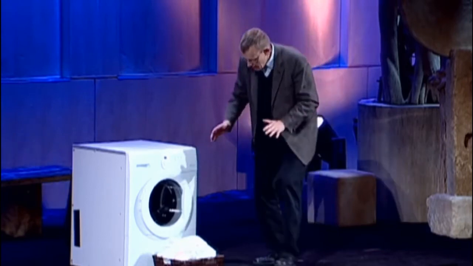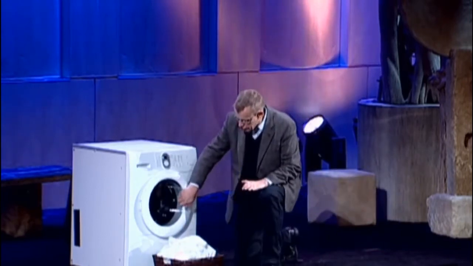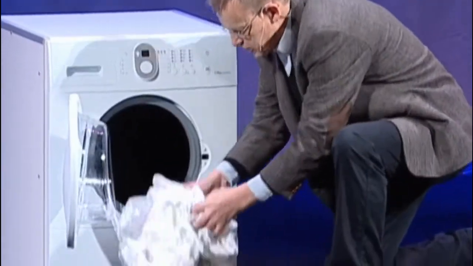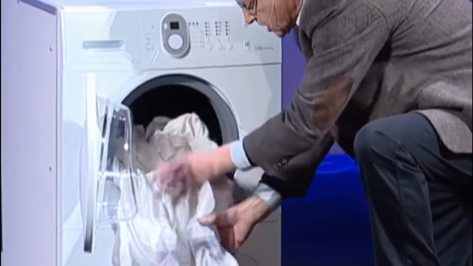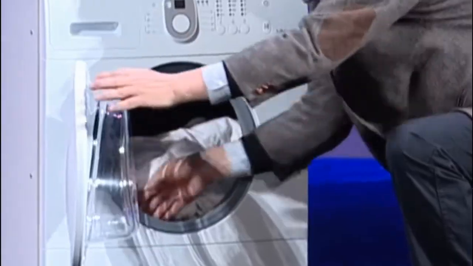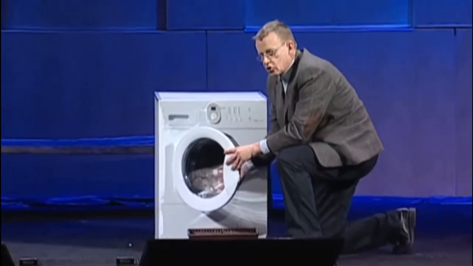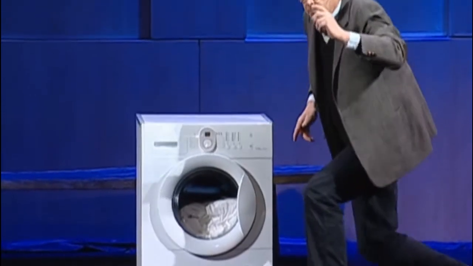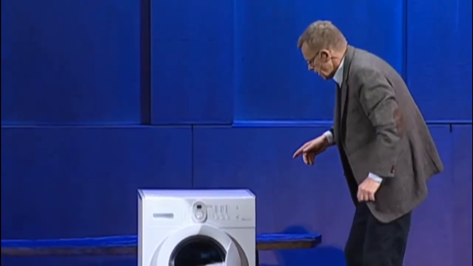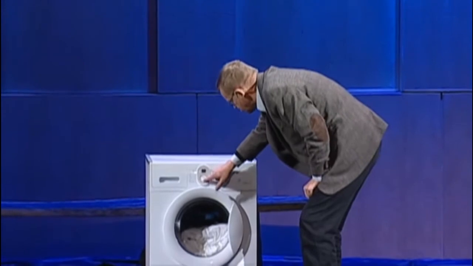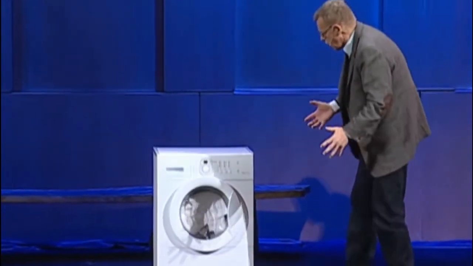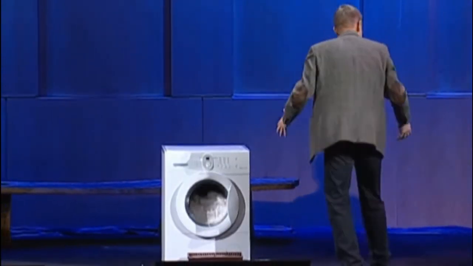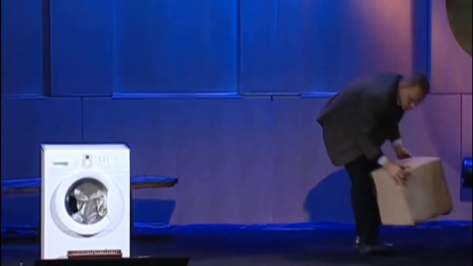My mother carefully opened the door, and she loaded the laundry into the machine, like this. And then when she closed the door, Grandma said, no, let me push the button. And Grandma pushed the button. And she said, oh, fantastic, I want to see this. Give me a chair, I want to see it.